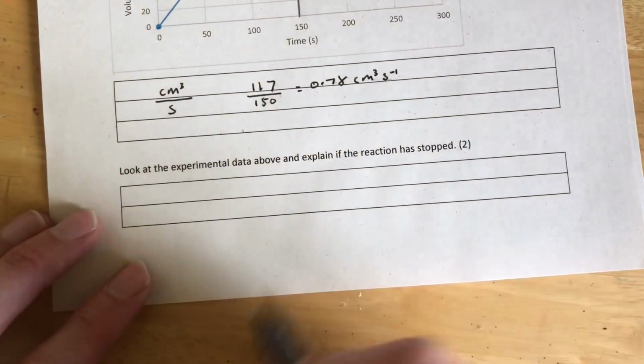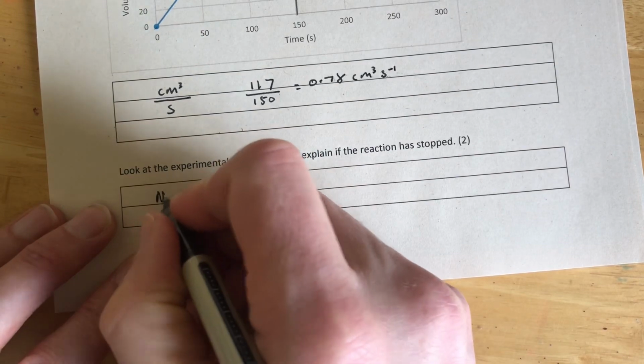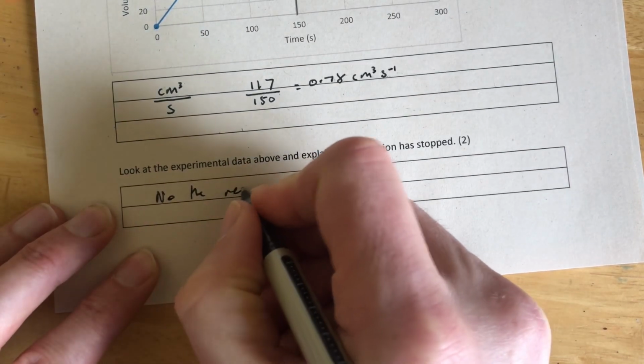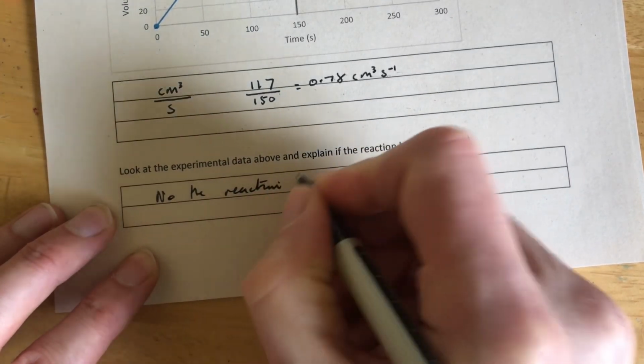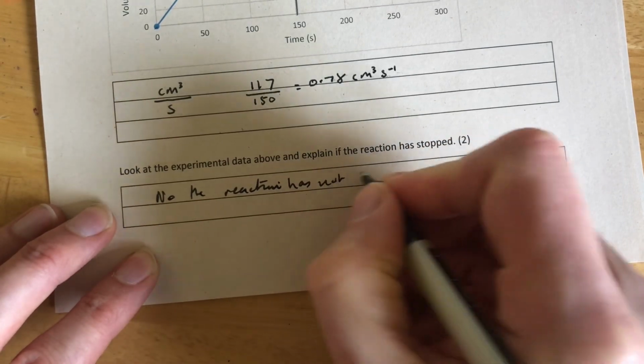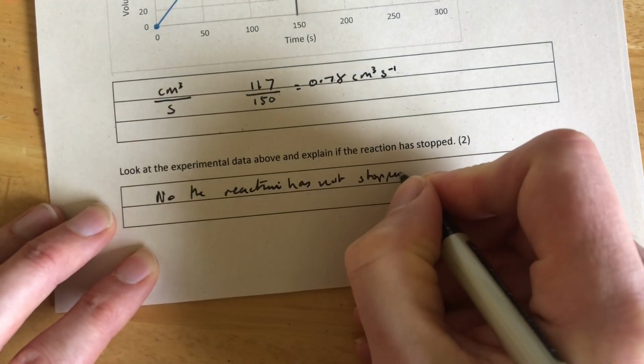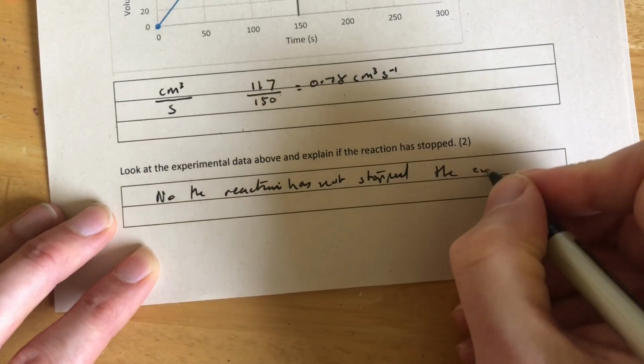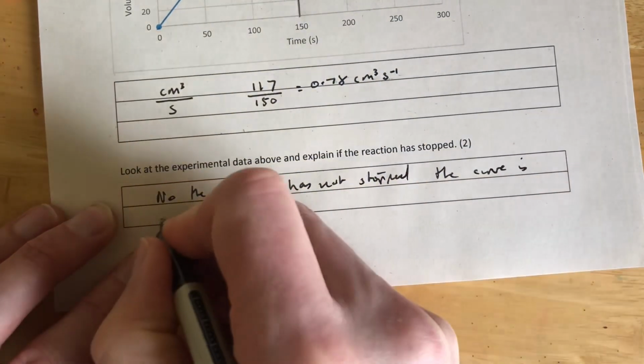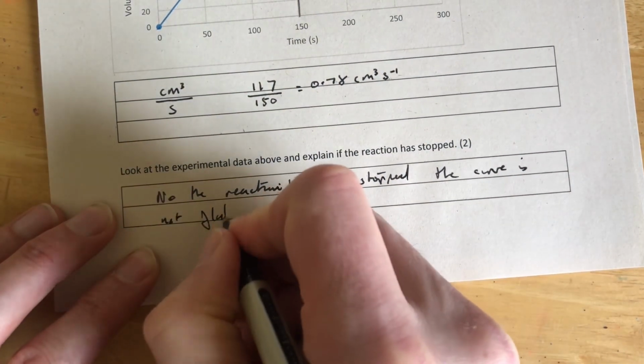Look at the experiment data above and explain if the reaction has stopped. The answer is no. The reaction has not stopped. The curve is not flat. And there's our answer.